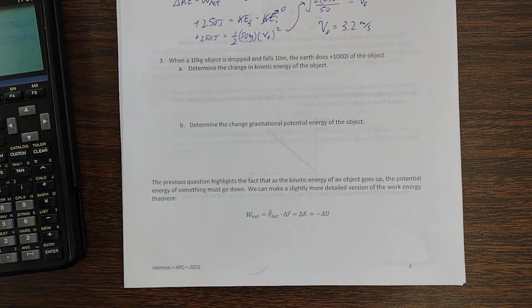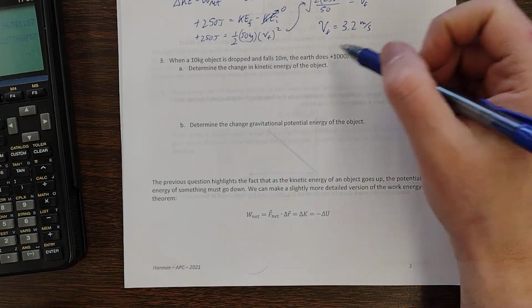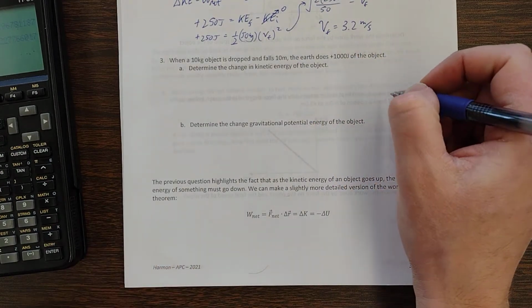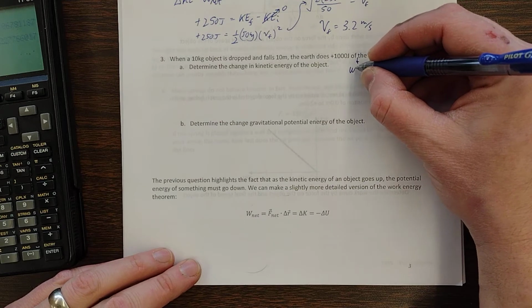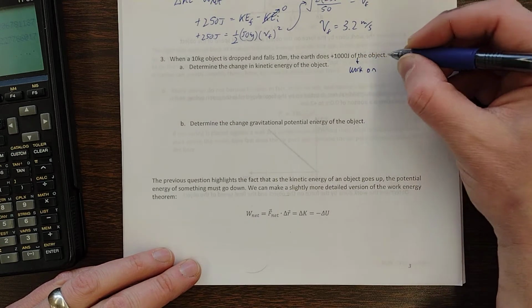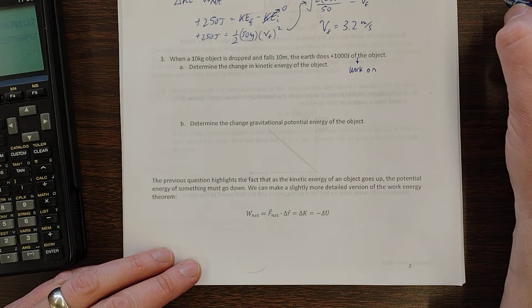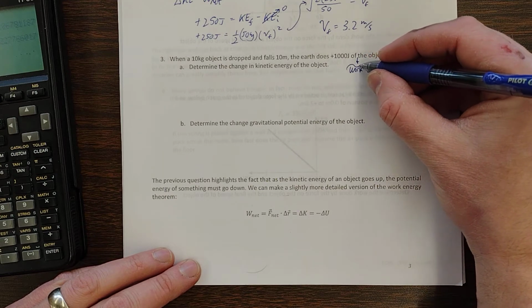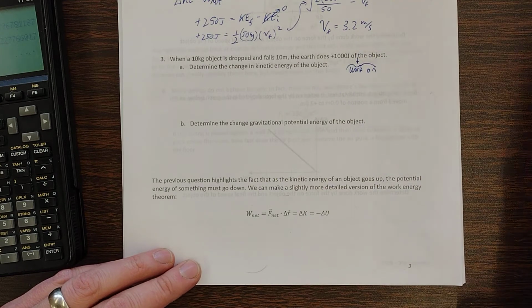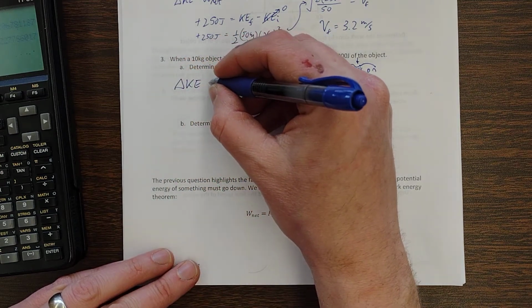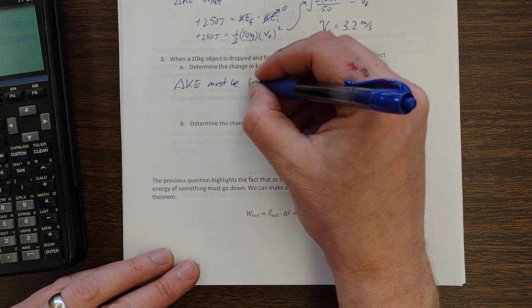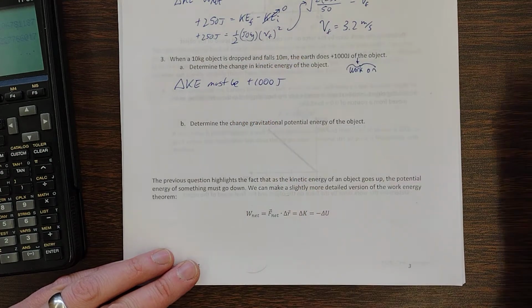Next one here. When a 10 kilogram object is dropped and falls 10 meters, the Earth does positive 1,000 joules of work on the object. Alright, it's got to fit in there. Determine the change in kinetic energy of the object. Well, change in KE must be plus 1,000 joules, right?